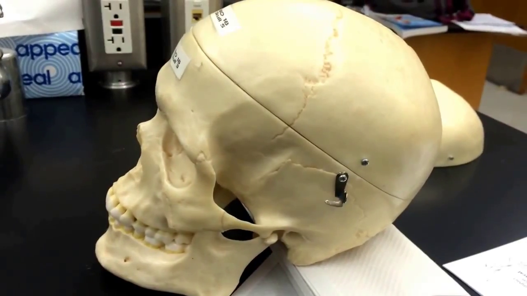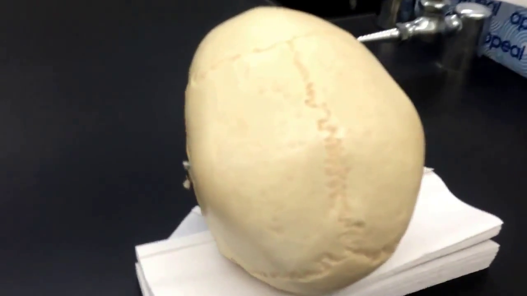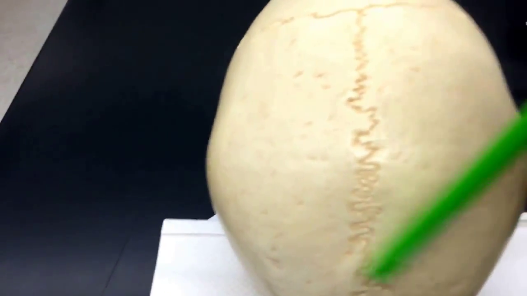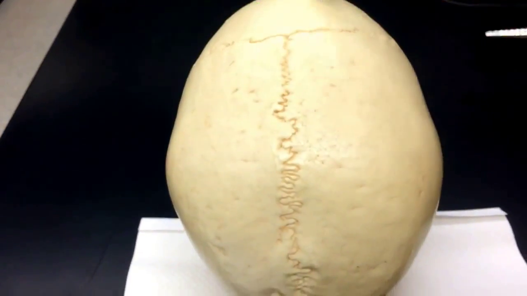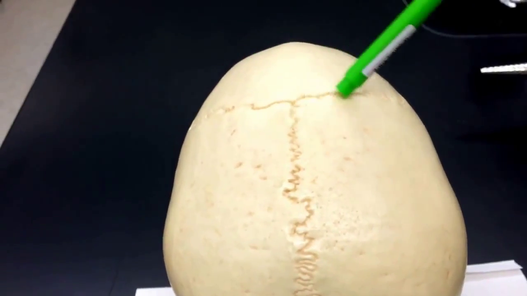Today we're going to be going over all of the bones on the skull and also all of the structures or bony landmarks of the skull. First, we're going to go over the sutures that are found on the cranium of the skull, which is this region right here. Notice the sutures are these areas where the bones have come together.